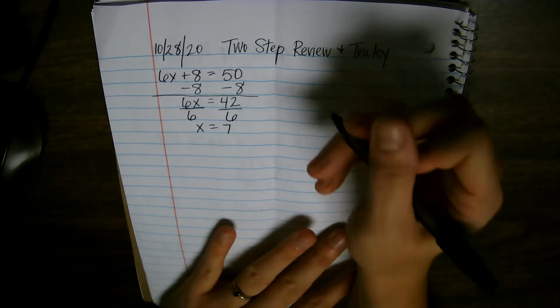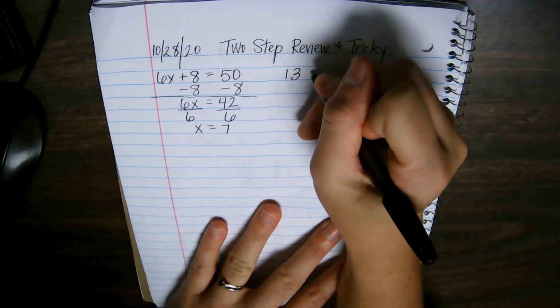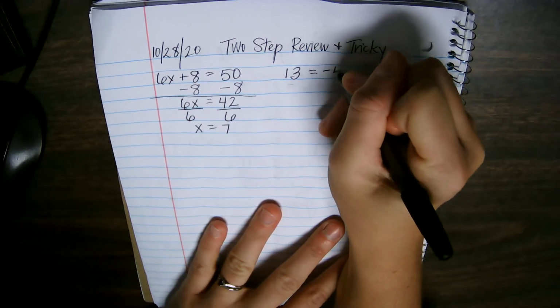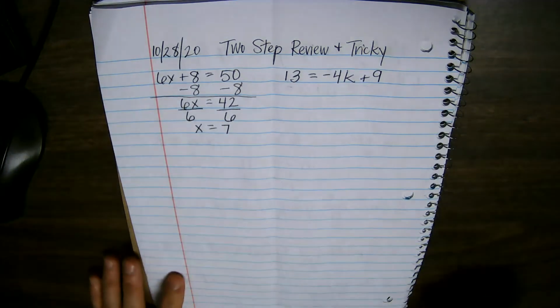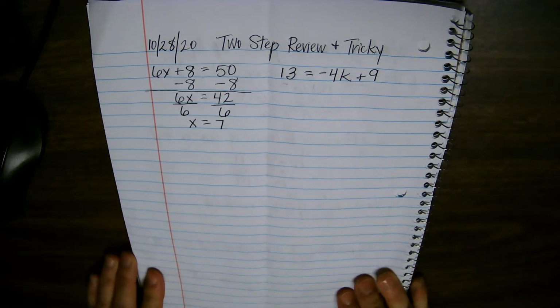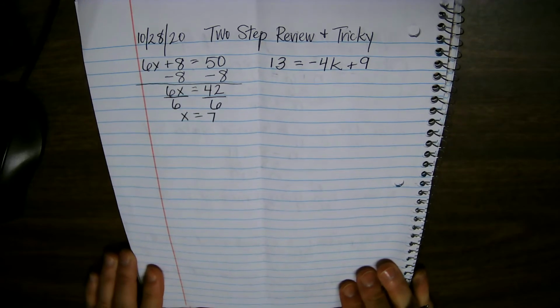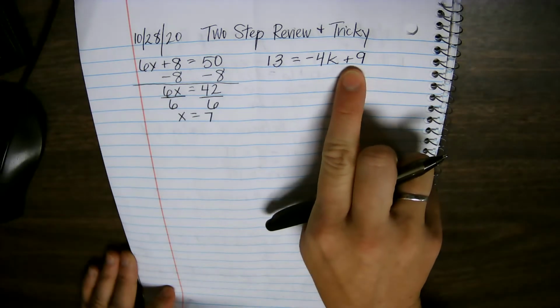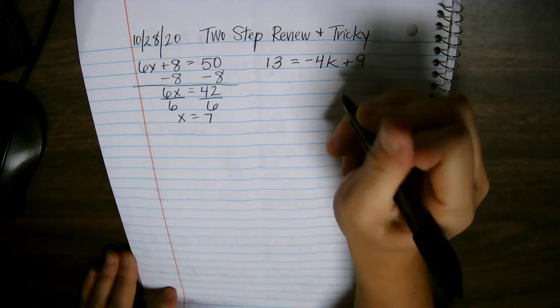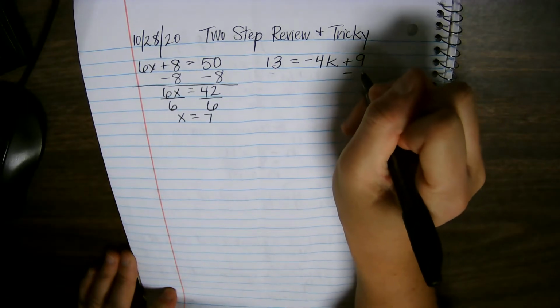Now, you might see it a little bit different. You might see something like 13 equals negative 4k plus 9. It doesn't matter what side our variable's on, right? First, we're undoing the addition and subtraction. So here it is. It's addition, so we have to undo it with subtraction.